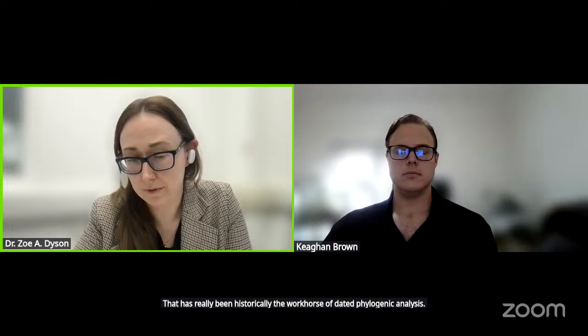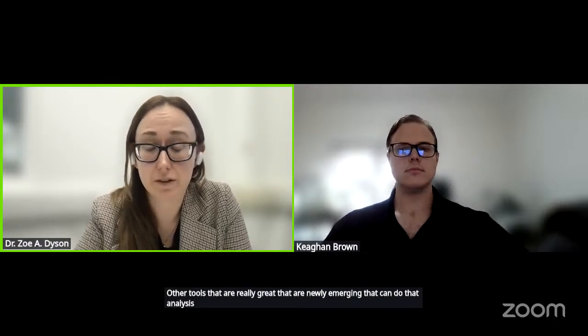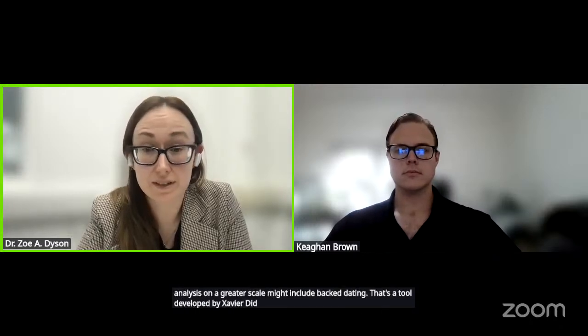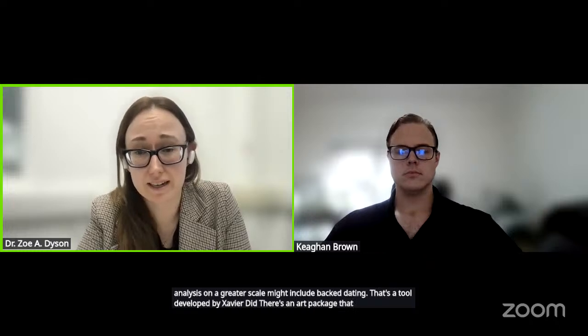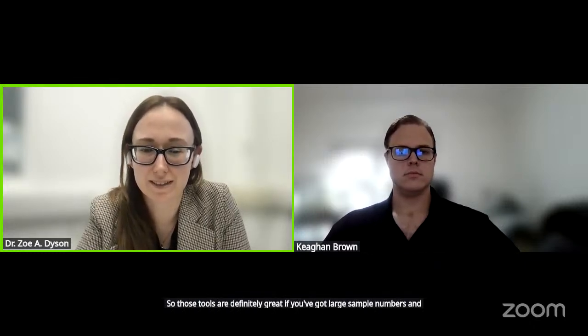Other tools that are really great and newly emerging, that can do that analysis on a greater scale, might include backdating. That's a tool developed by Zoe A. There's an R package that's available. There's also treedater that you might look at as well. So those tools are definitely great if you've got large sample numbers and you want to do a large scale analysis. I hope that helps.